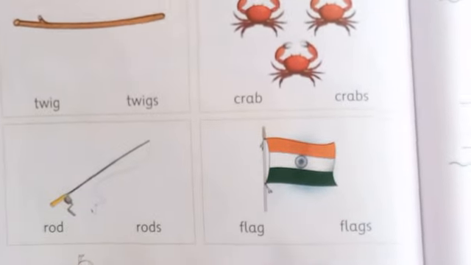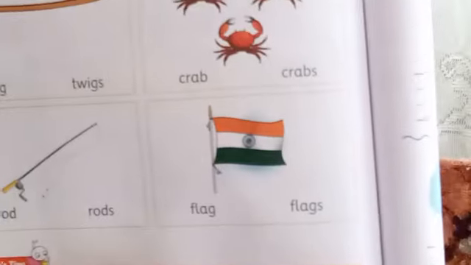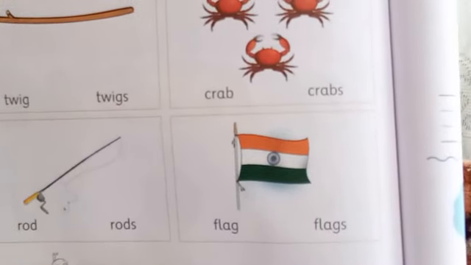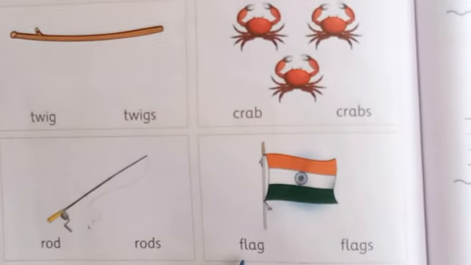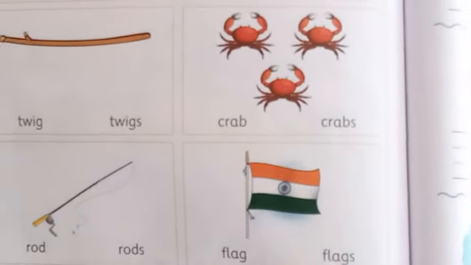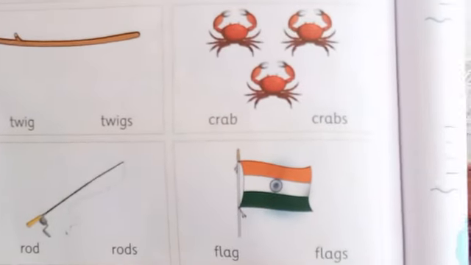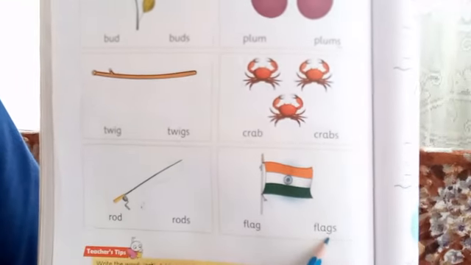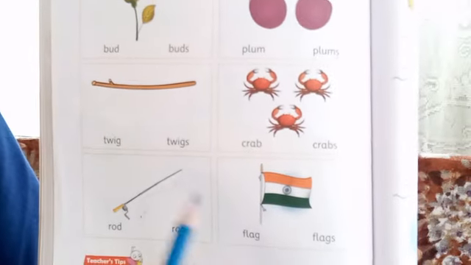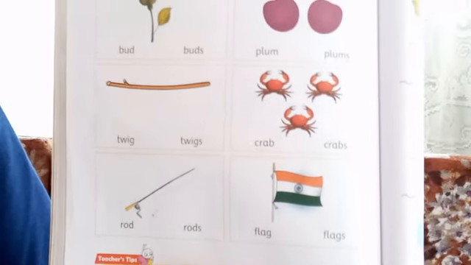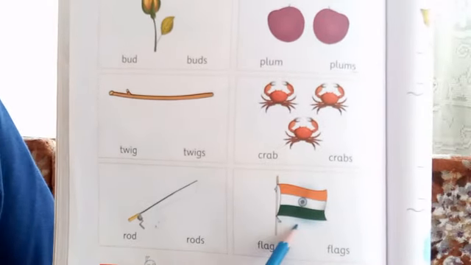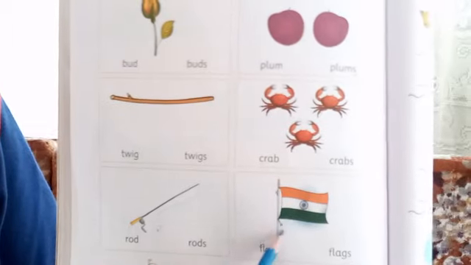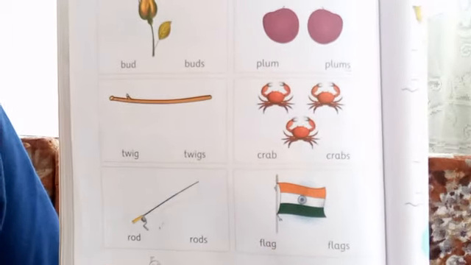Now the last one is, what is this? It's a flag. How many flags can you see here? One or many? Good job, children. One flag. So will we say flag or flags? Flags? No. Why? Because it's only one. So the word will not end with the s sound. We will say it's a flag, not flags.